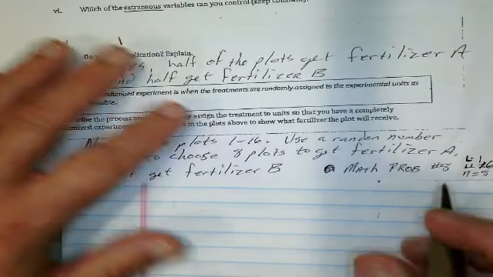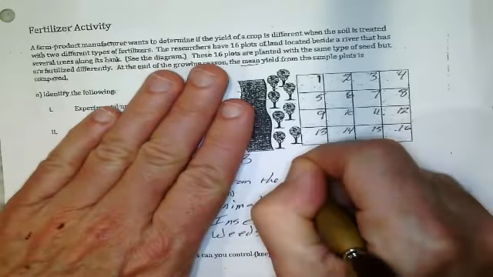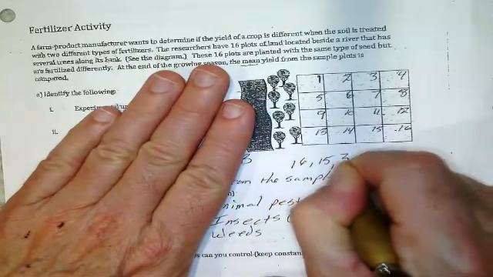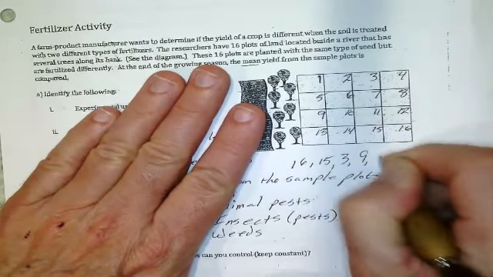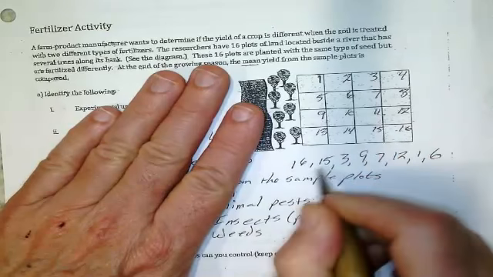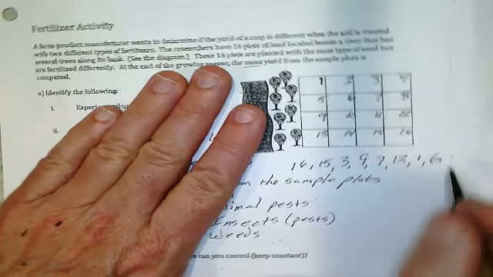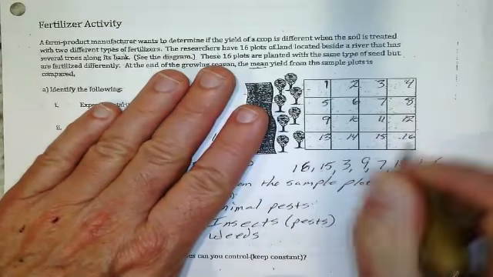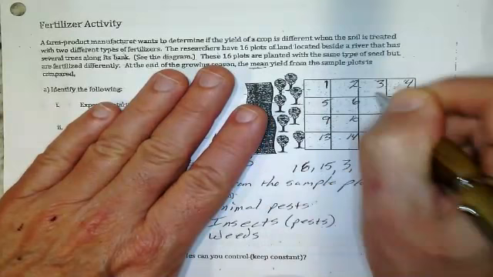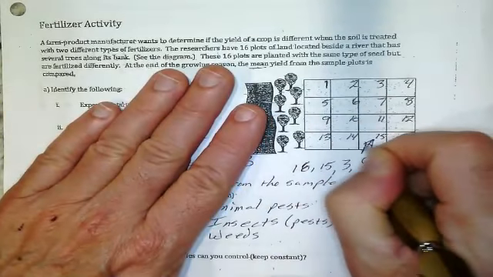And the numbers I got when I did that, it tells me 16, 15, doesn't matter the order, 3, 9, 7, 12, 1, and 6. That's 8 numbers. So 8 different plots of land are going to get A. You could have assigned them B if you wanted to. It doesn't matter.